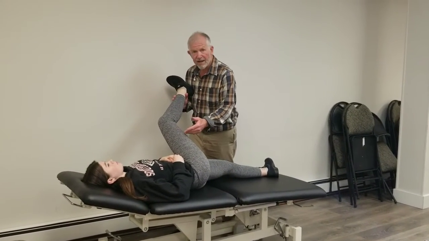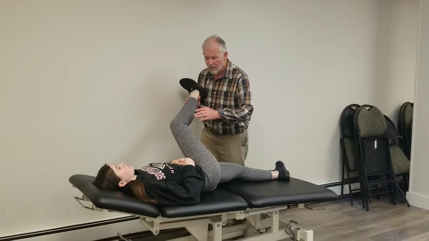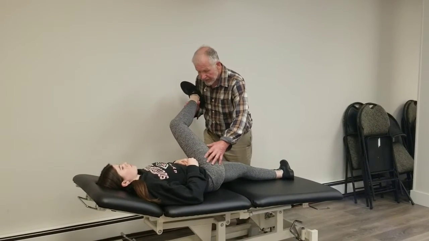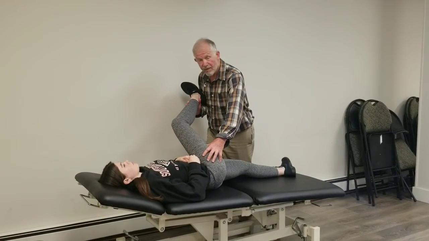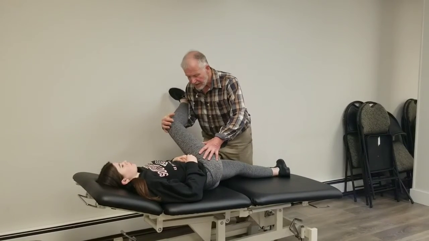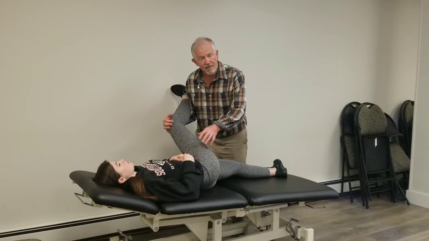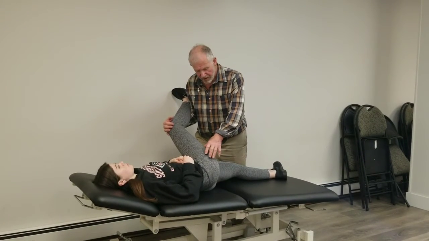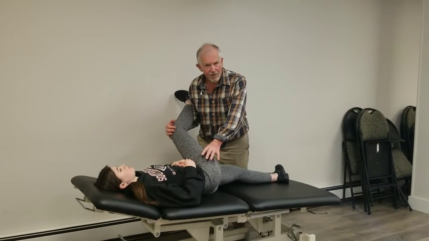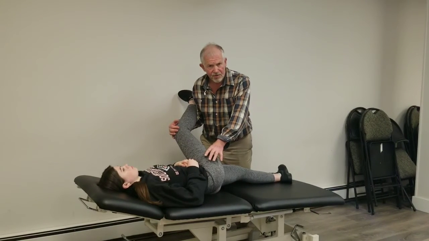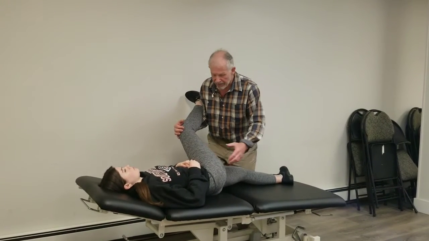Now, is it the long head or the short head of biceps femoris? Well, let's look for tenderness. Sore there? Probably the short head of the biceps femoris. So what I'm going to do is stretch that muscle, and do a trigger point at the same time. See, the traction increases the pressure. The ischemic compression, or the trigger point, increases the pressure as well. Why not do both at the same time?